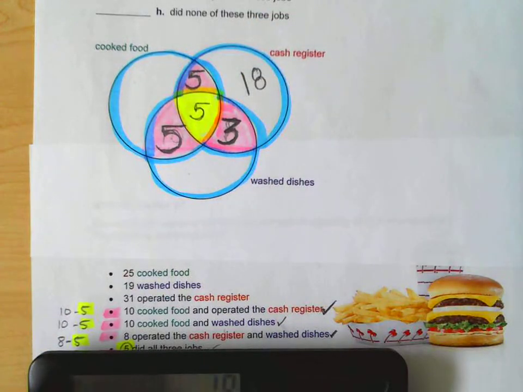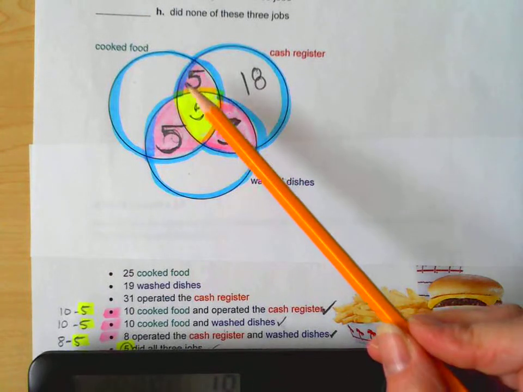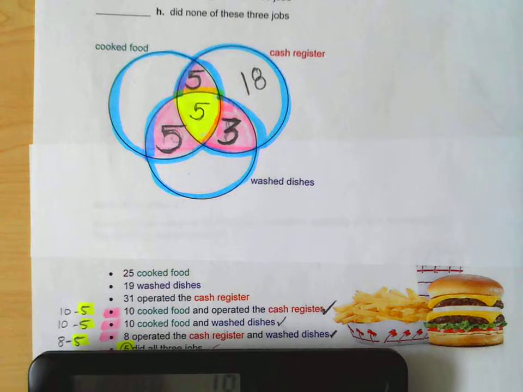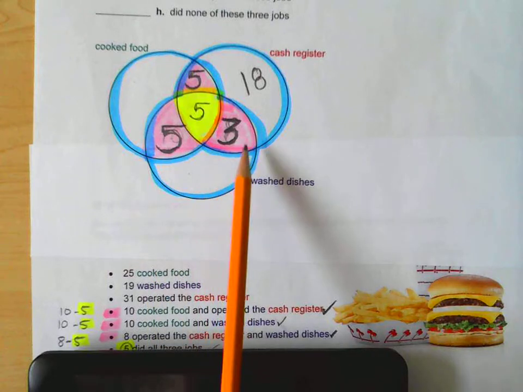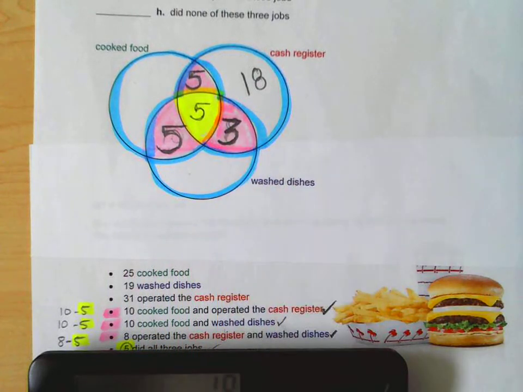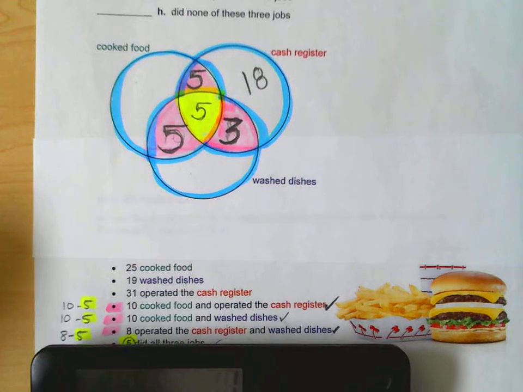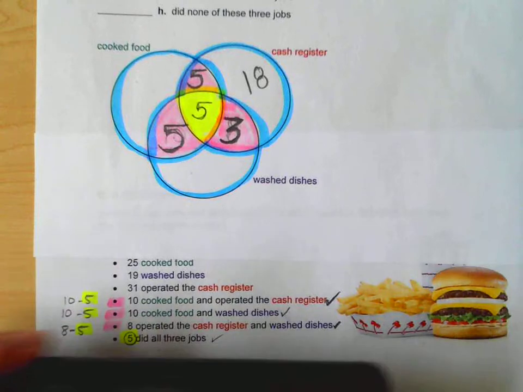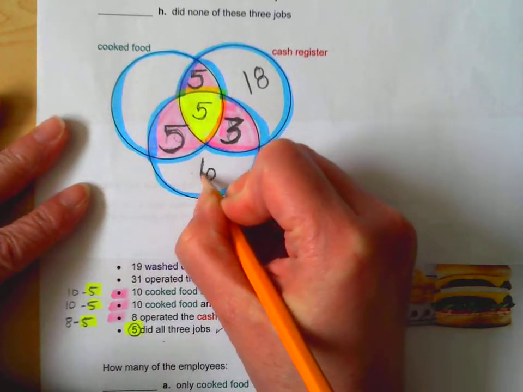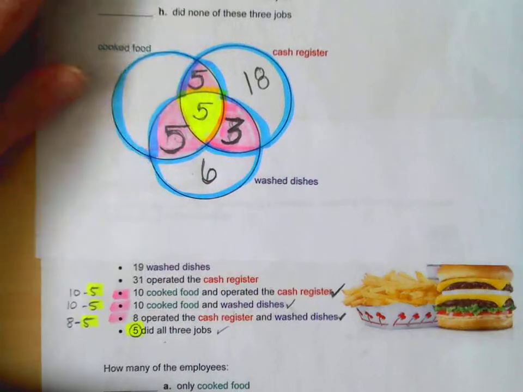So it looks like 18 register operators didn't do any food preparation or washing dishes. 19 for washing dishes. Well, of the 19, I've already got 5 and 5 and 3 more. So I'm going to take the 19 and subtract 13 to get that there are only 6 employees who did the washing dishes only.